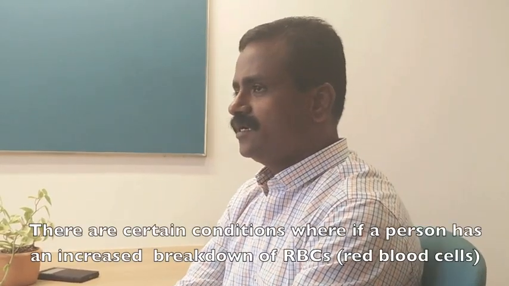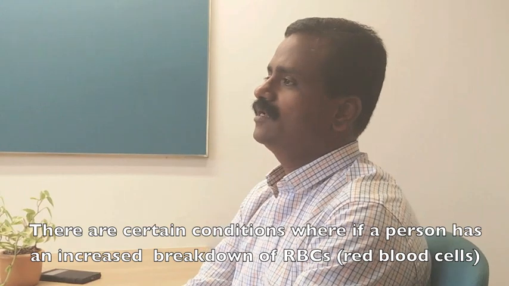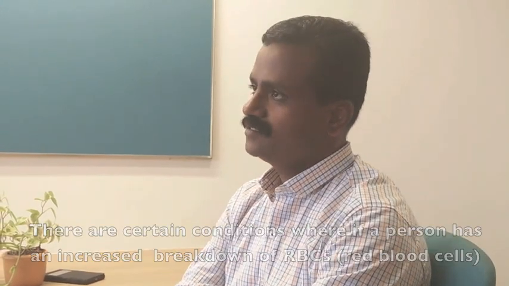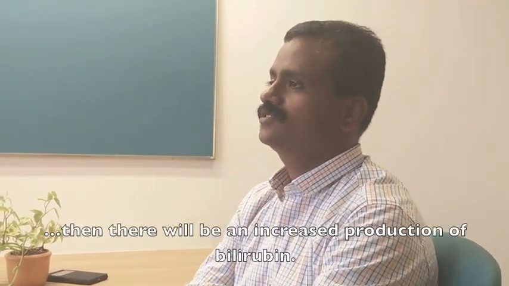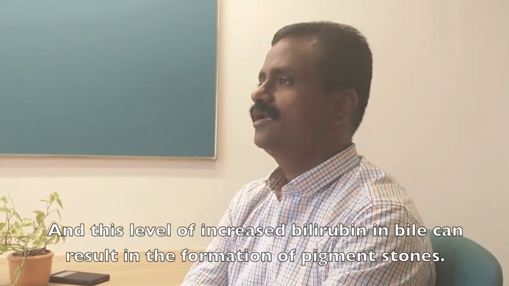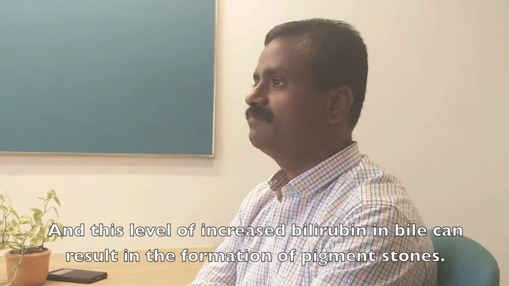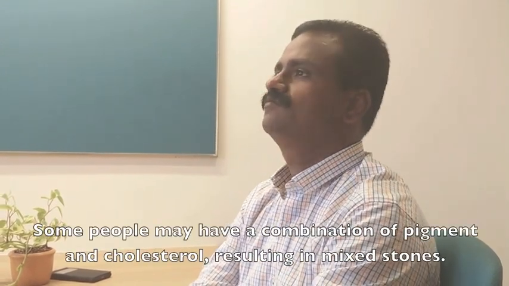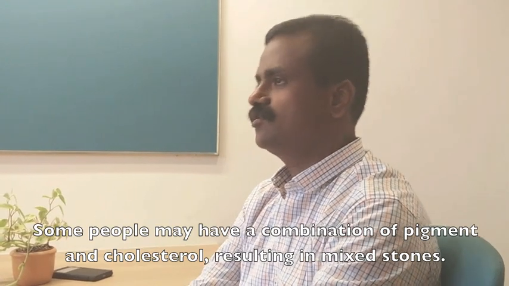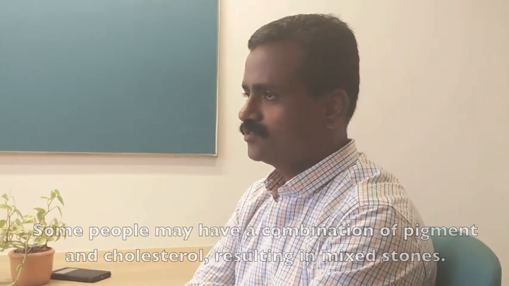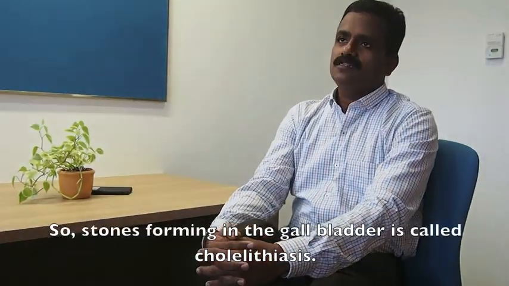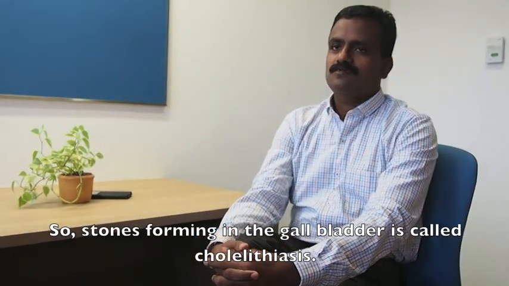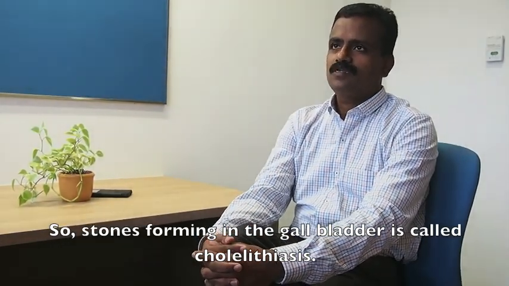If a person has an increased breakdown of RBCs, there will be increased production of bilirubin, and this increased level of bilirubin in bile can result in the formation of pigment stones. Some people may have combinations of pigment and cholesterol, resulting in mixed stones. Stones forming in the gallbladder is called cholelithiasis.